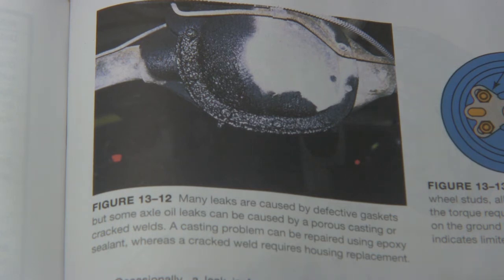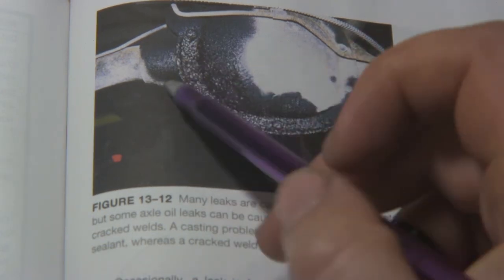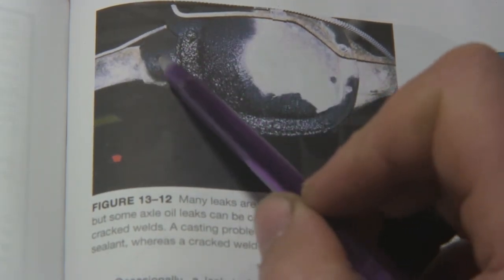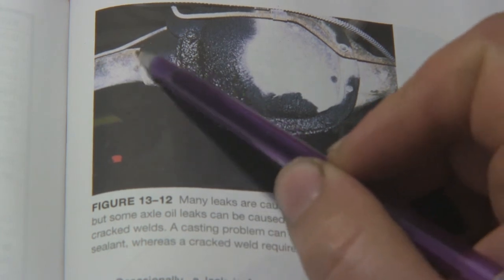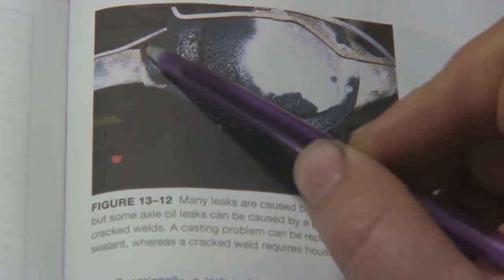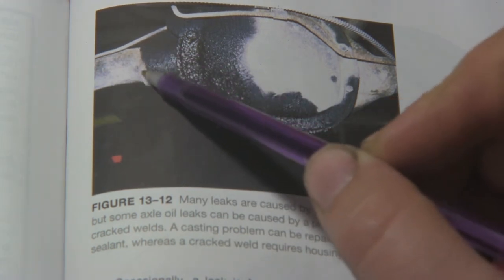But there's one other location that leaks that people don't think about, and that's where the axle tube actually comes into the case itself. And so that's a press fit in most cases. And I have seen where that axle tube has become pitted and rusted, and there's a little bit of oozing that comes out.